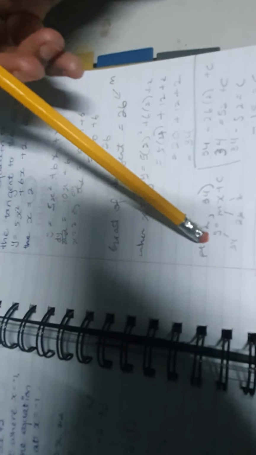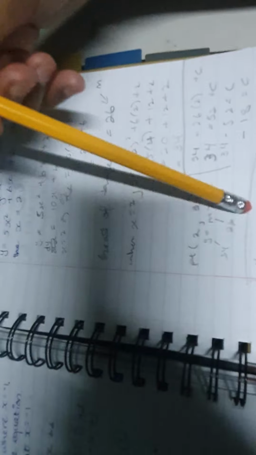In order to work out the equation of the tangent, we need to have the m value plus the c value. But in order to get the c value, we need a point and the gradient. So we worked out our y value for the point, which worked out to be 34. Then we substituted the entire point, the y, the x, and the m part, and worked out the c value, and then we just substituted back into the equation to get the answer.